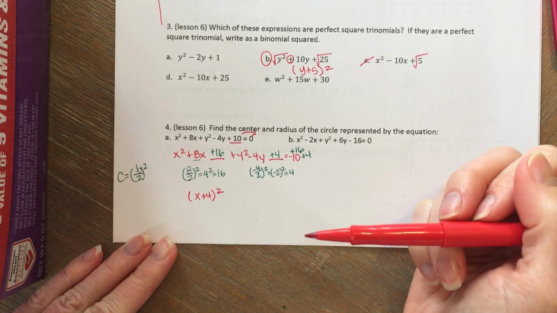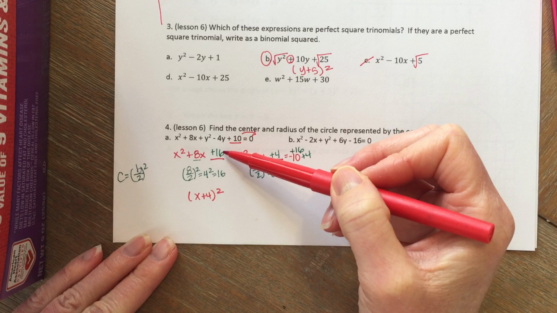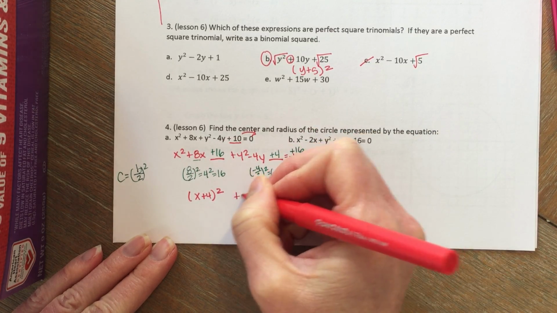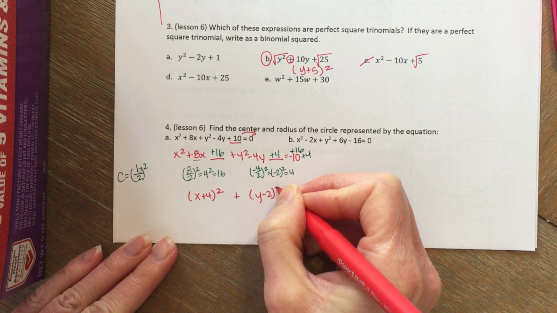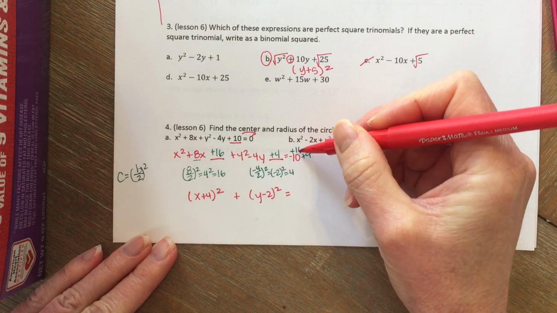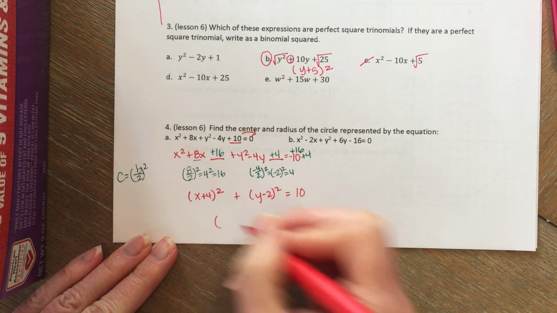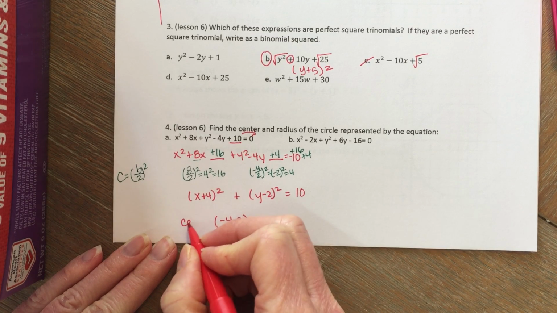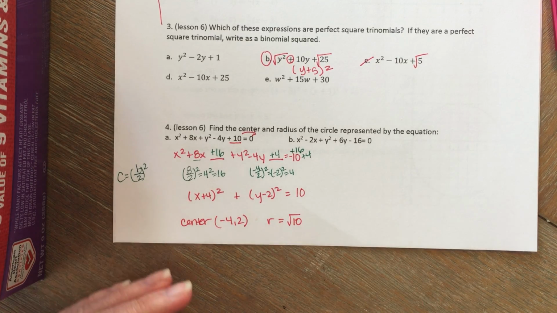Also, going back up to number 3, the square root of my first term is x, the square root of my c term is 4, and the sign in the middle is plus. So doing the same thing for my y trinomial, this would be y minus 2 squared. And then cleaning up this side, 16 plus 4 is 20, minus 10 would give me 10. So I can see that my center is -4, 2, and my radius is equal to the square root of 10. And you could write that as a decimal if you wanted to as well.